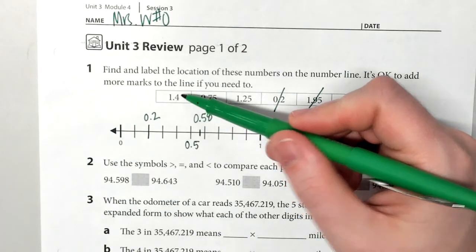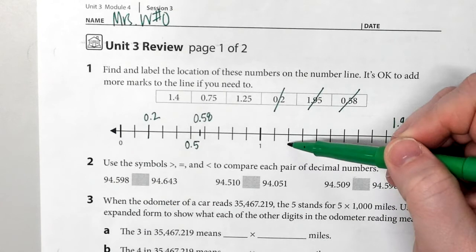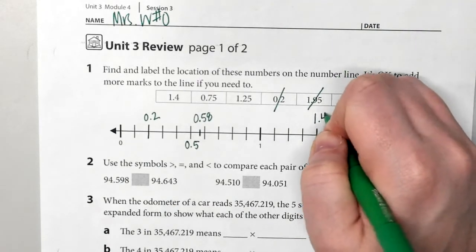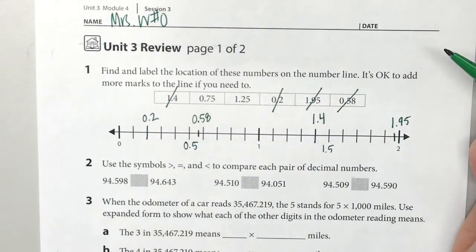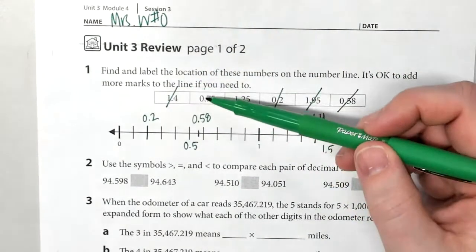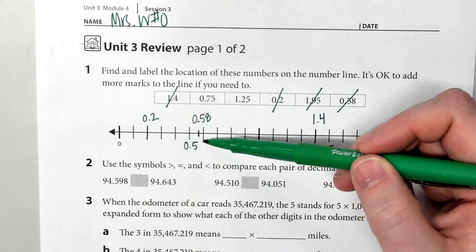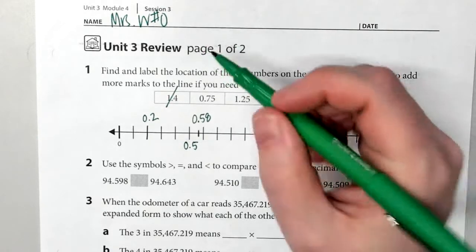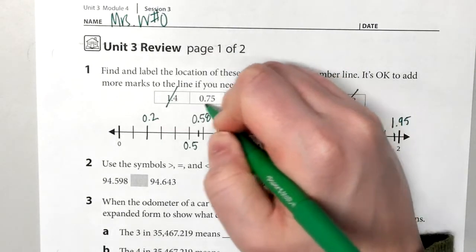1.4 is going to be really easy because this is 1, 1.1, 1.2, 1.3, 1.4, or 1 and 4 tenths. 0 and 75 hundredths. Well, if this is 0 and 5 tenths, 0 and 6 tenths, 0 and 7 tenths, 0 and 8 tenths, I know it's going to come right in between those two. So I'm going to mark that one.